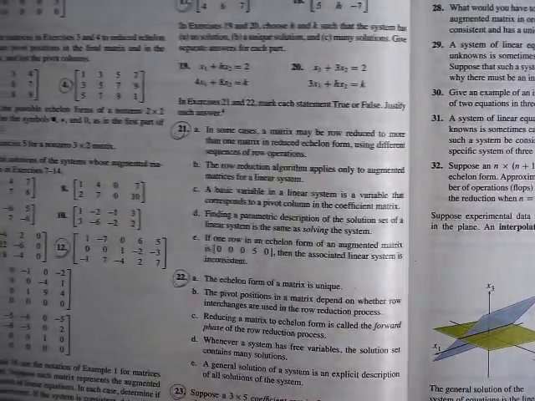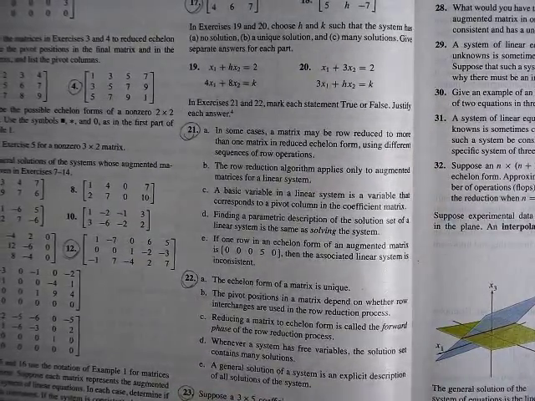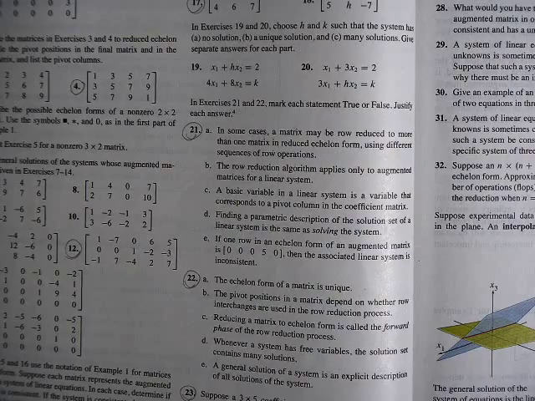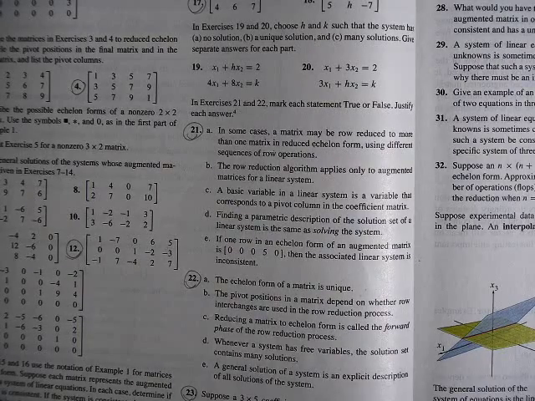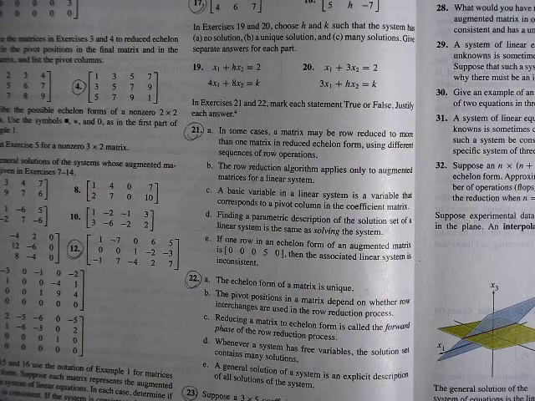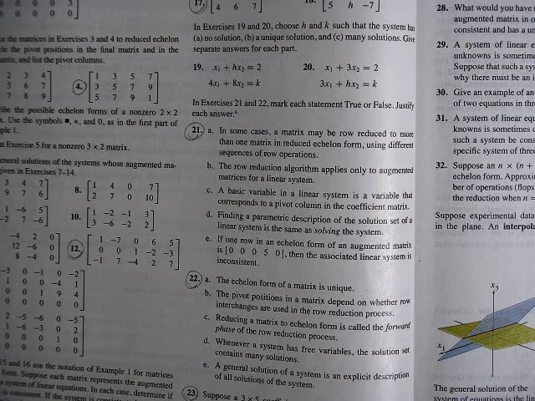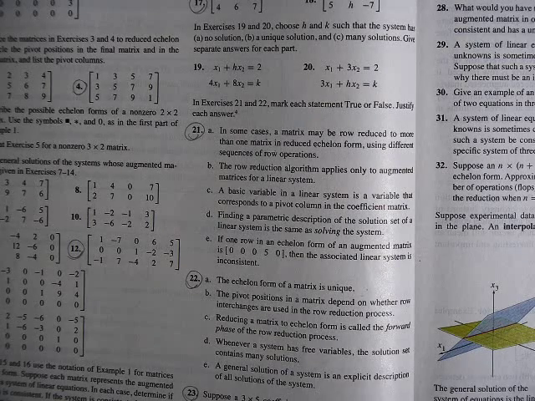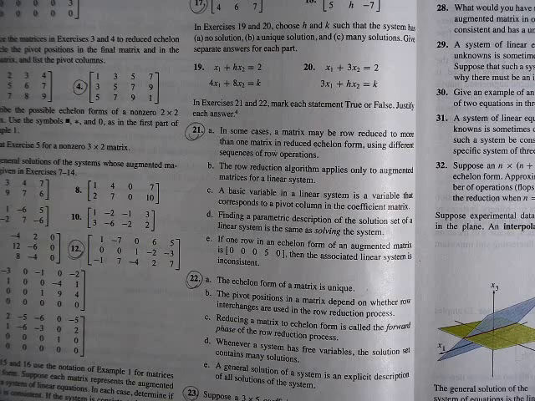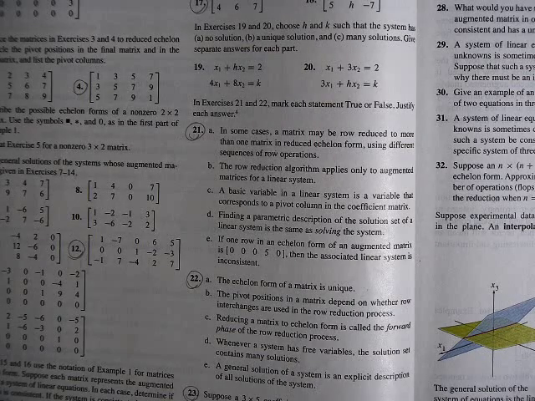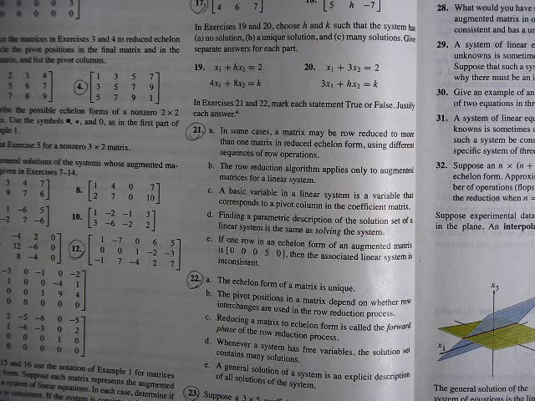Okay. In some cases, a matrix may be row reduced to more than one matrix in reduced echelon form using different sequences of row operations. Reduced echelon form is all the same, it's unique.